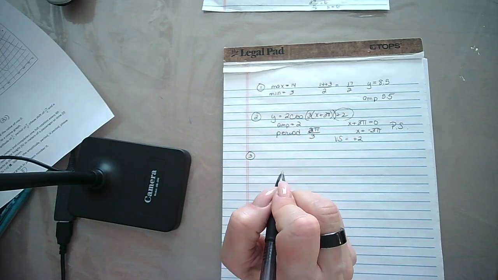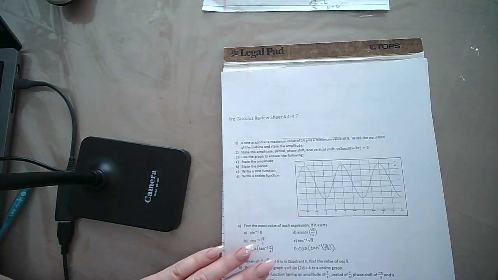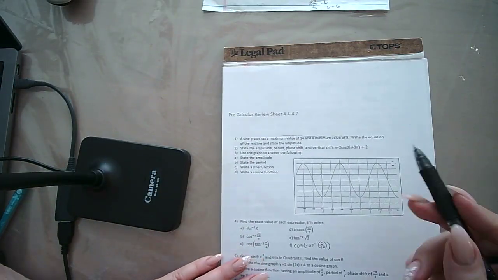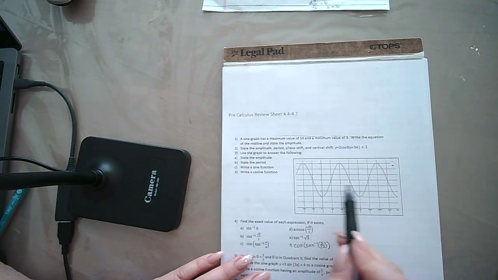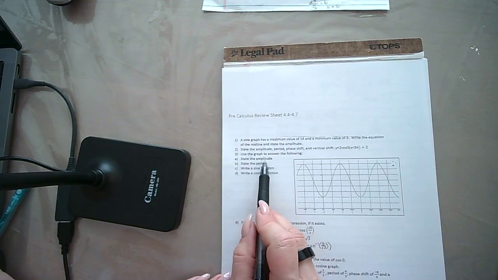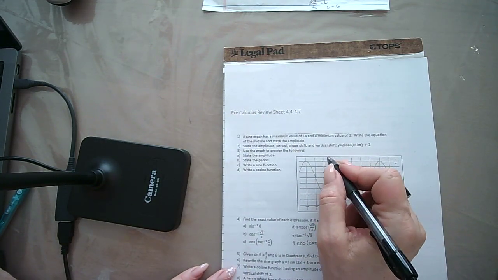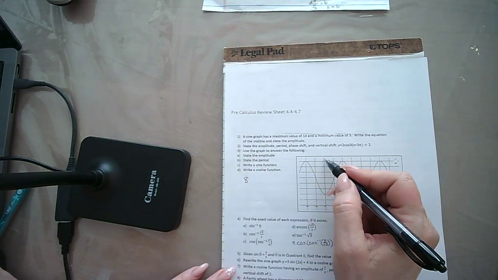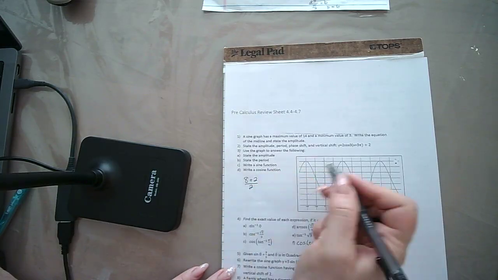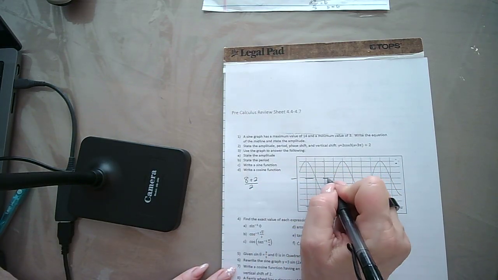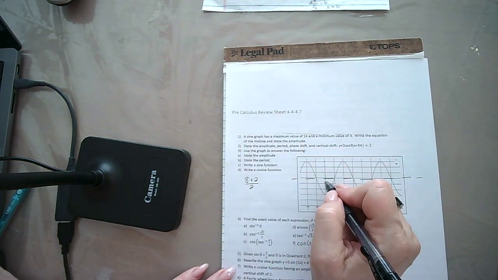Number 3. Use the graph to answer the following questions. Okay, so I'm going to put the graph back here. All right. So it says state the amplitude. Okay, I hope you guys can see that this got shifted up. So we need to find the middle before I could tell you the amplitude. So the highest value here, 2, 3, 4, 5, 6, 7, 8, is 8. The lowest value here is 2. If I take that and divide it by 2, that means the middle is 5.